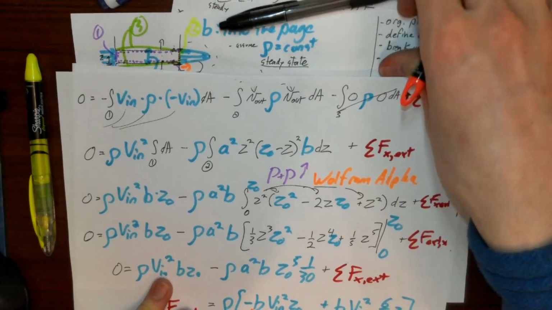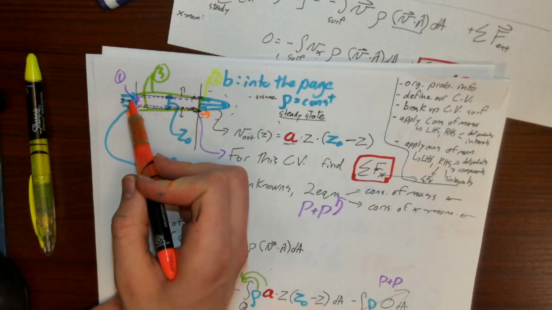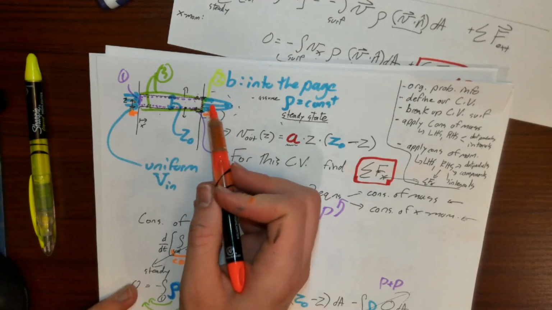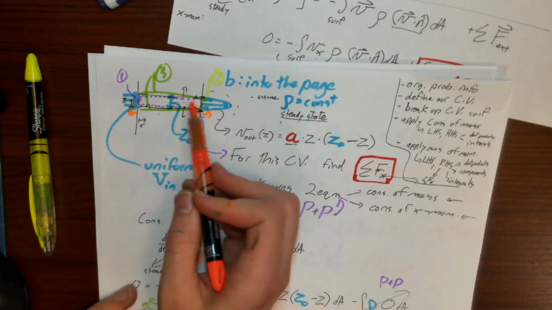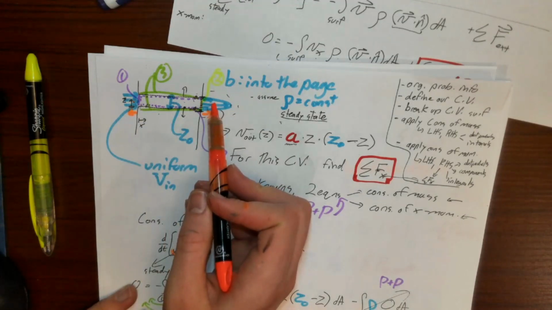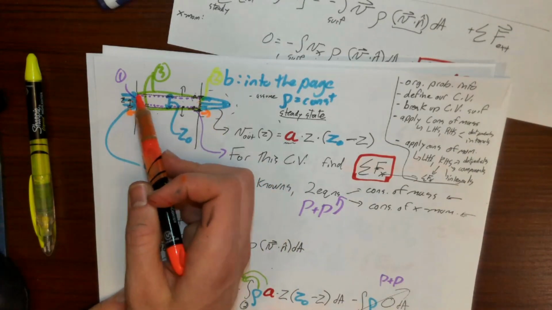So interestingly enough, if you took a uniform velocity profile and then distorted it to make it parabolic, even though the mass flow rates in and out are the same, the outflow actually has a little bit more momentum than the inflow, which is an interesting phenomenon.